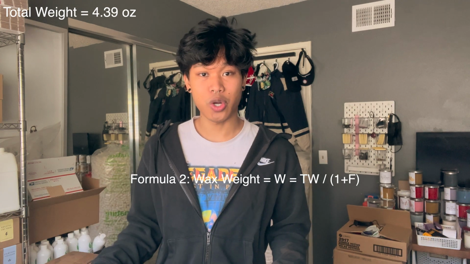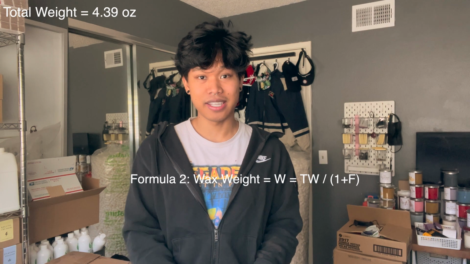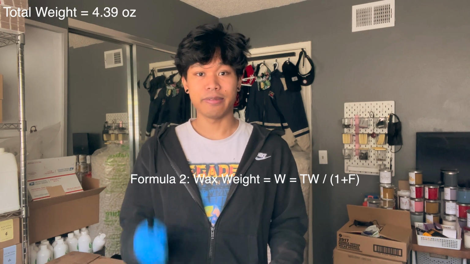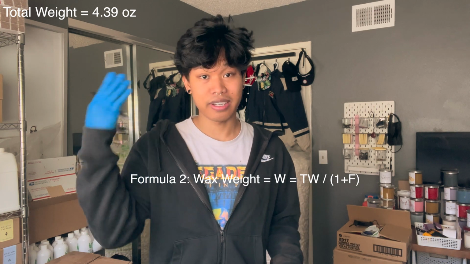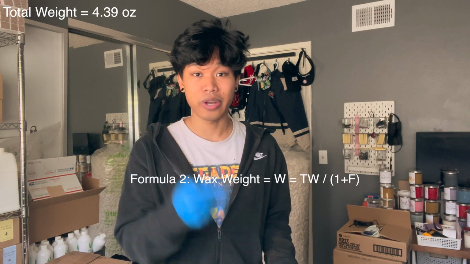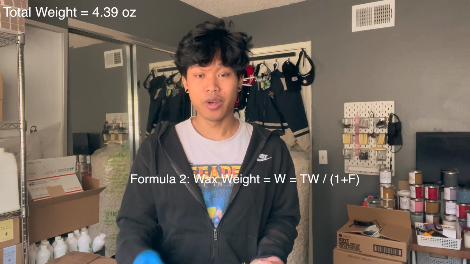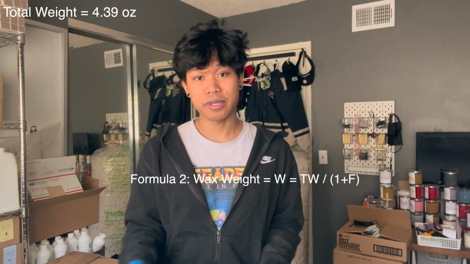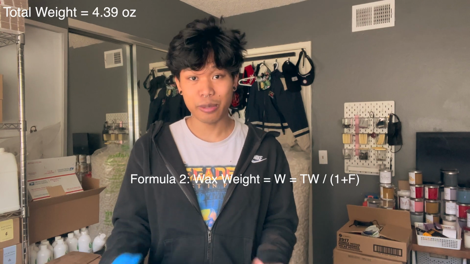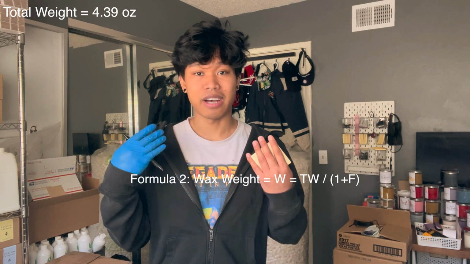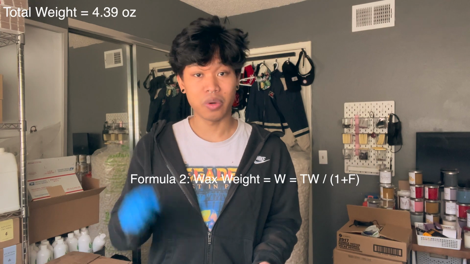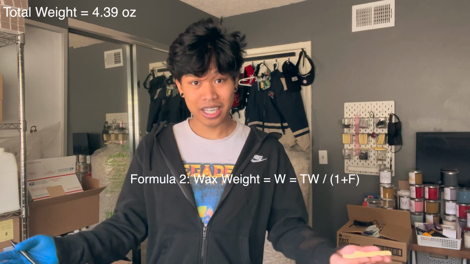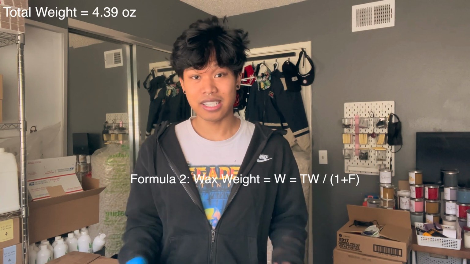For the sake of this video, we're going to be using 9% because 9% is typically what I use for my candles, and we need to convert that into a decimal in order to put it into the equation. In order to convert 9%, we just divide it by 100 and you get 0.09. The same goes for 6%, 7%, 8%, 10%, 11%, divided by 100. So 11% divided by 100 is 0.11, 10% is 0.10, 8% is 0.08, 7% is 0.07, 6% is 0.06, and on and on. You kind of get it.